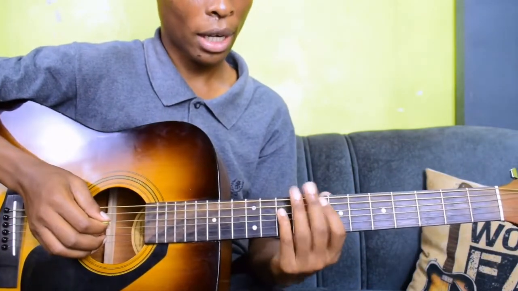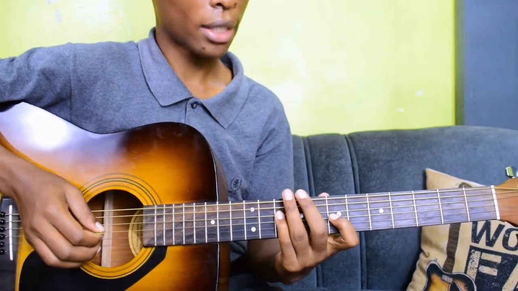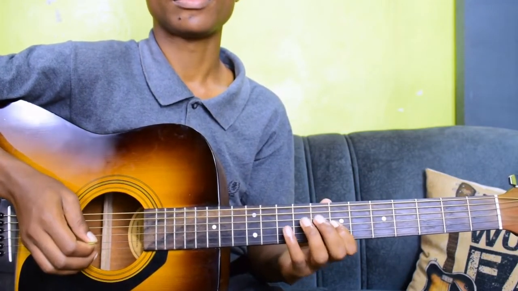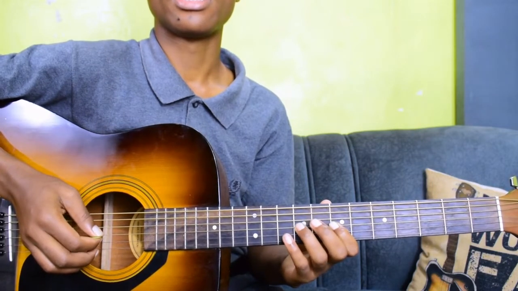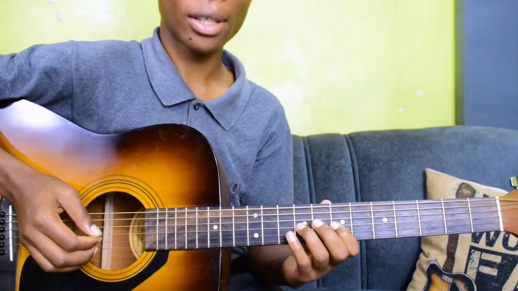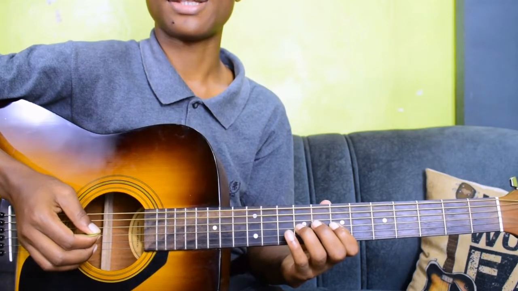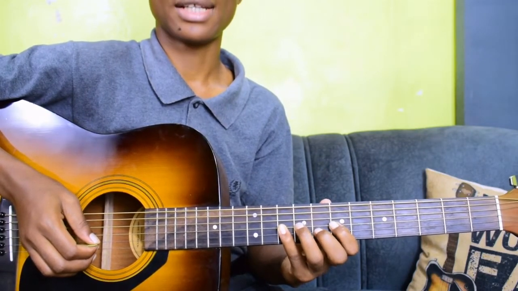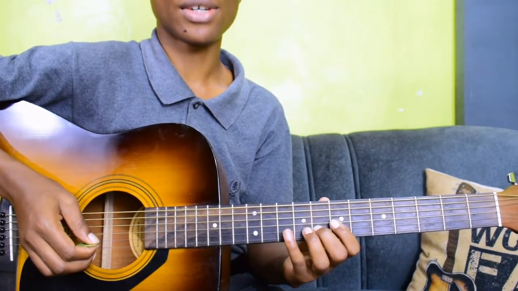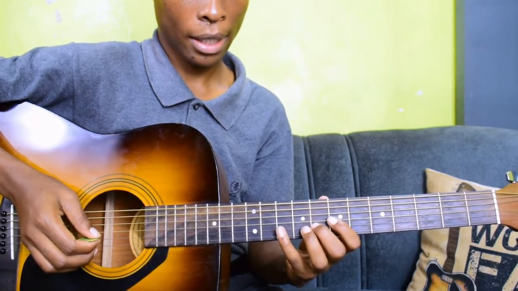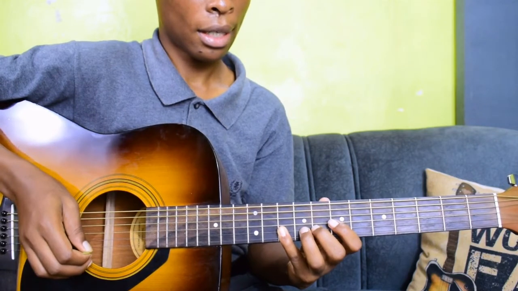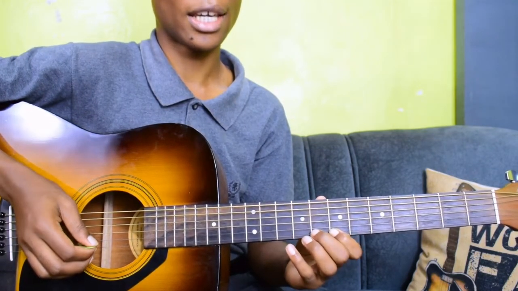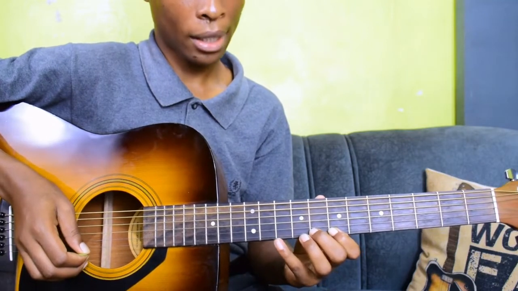So this is where we are now. The next note is the 7th fret of the G string. Okay, and then the 9th fret, the same string, and then the 10th fret. Okay, and then the 8th fret of the B string, and then the 10th, and then the 7th fret of the high E string, and then the 8th fret, and then the 10th fret.